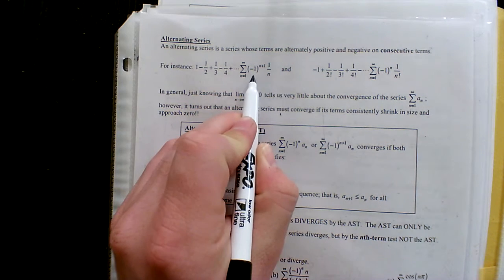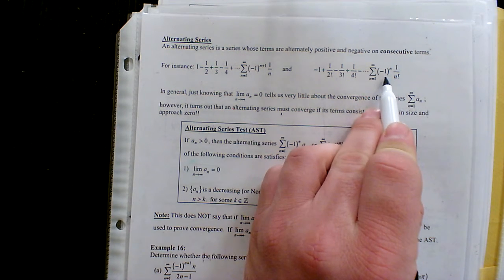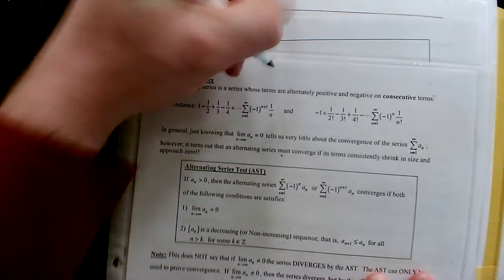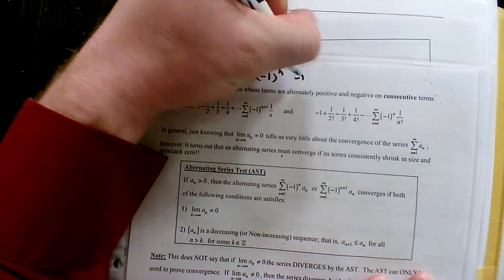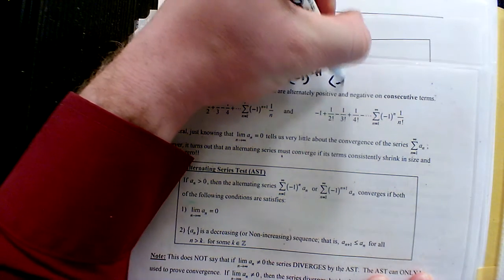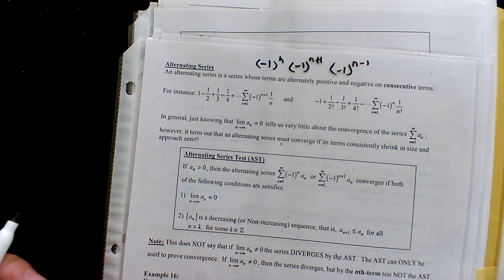The alternator is what's in front. So it's like the (-1)^n or the (-1)^(n+1). So they can either look like (-1)^n, like I said, (-1)^(n+1), or (-1)^(n-1). Those are some of the alternators you could see within your problems.